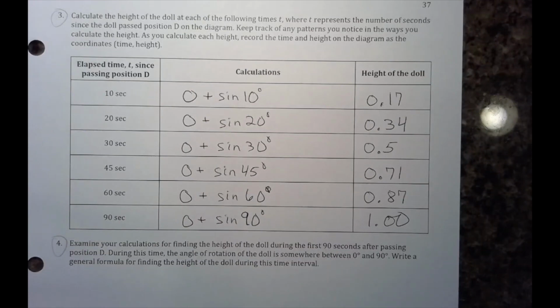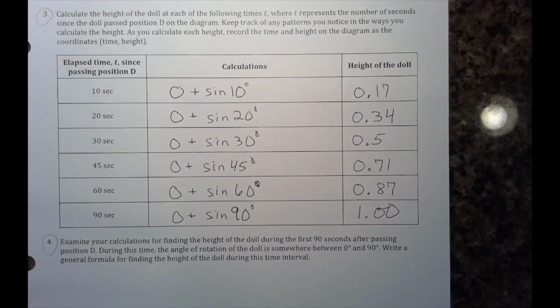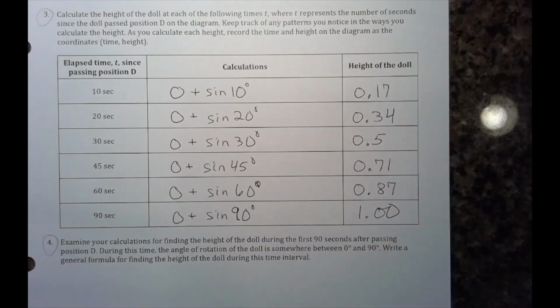So here are the values for the height of that doll. Remember, this is just from 10 to 90 seconds. And because it was 360 seconds for a full circle, this is just a quarter turn, which is the first quadrant. So notice the doll goes from barely off the ground at 10 seconds, and at 90 seconds the doll is 1 meter all the way up, which is a quarter turn, which makes sense because that was the radius of that Ferris wheel.